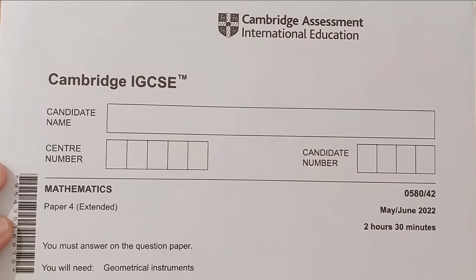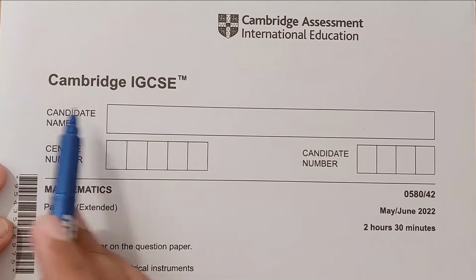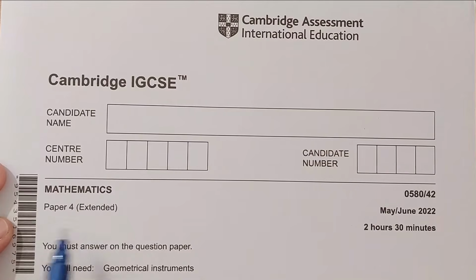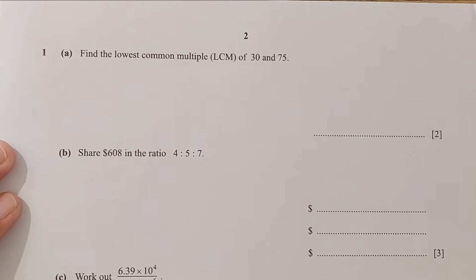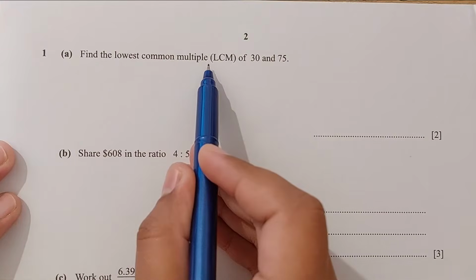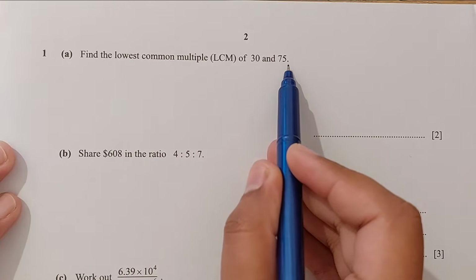Hi everyone, in this video I'm going to solve Cambridge IGCSE Mathematics Paper 4 Extended, May-June 2022, Paper 4-2. So let's start with the first question. Question number 1, Part A. Find the lowest common multiple, LCM, of 30 and 75.